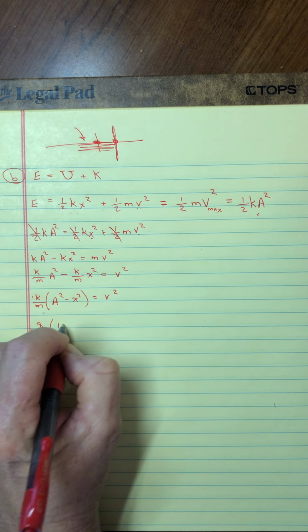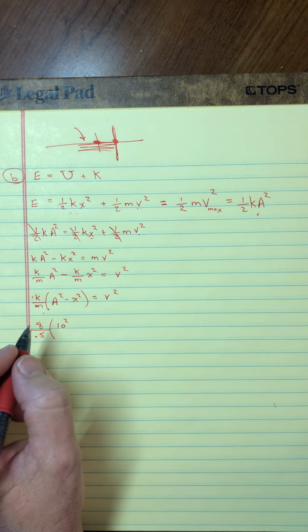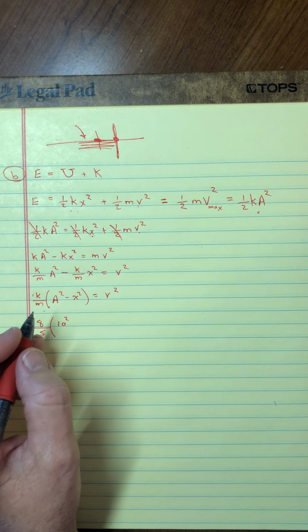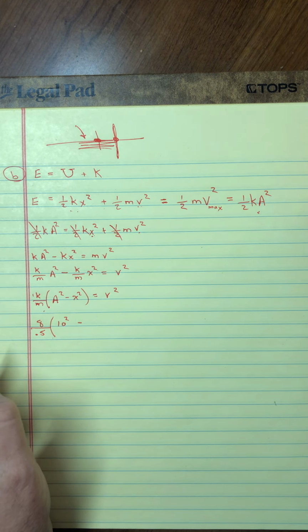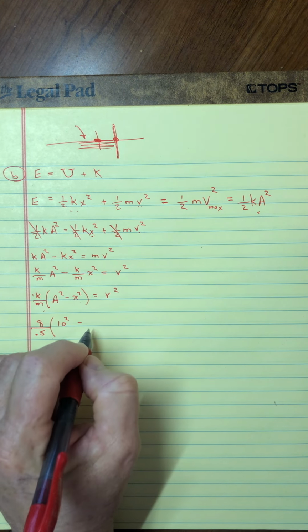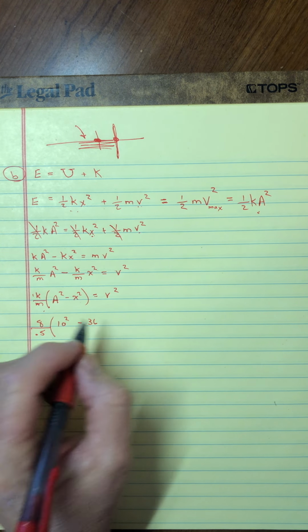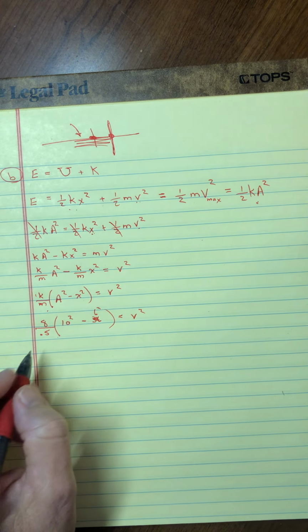The amplitude, let me double check here. What was it, a 10, right? Amplitude's 10. And then I'll put a square. And then we want to find when the object is 6 centimeters from the equilibrium. So 6 squared is 36. Well, maybe I should have just written 6 squared. And that equals v squared.